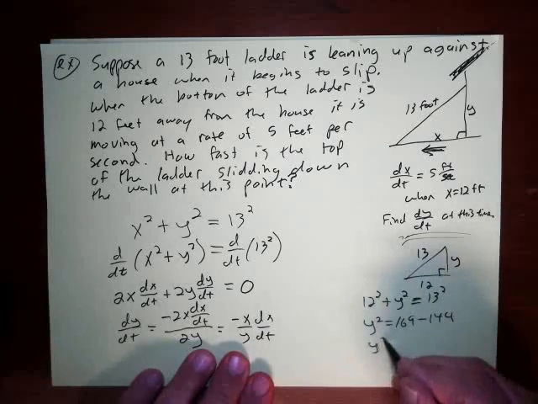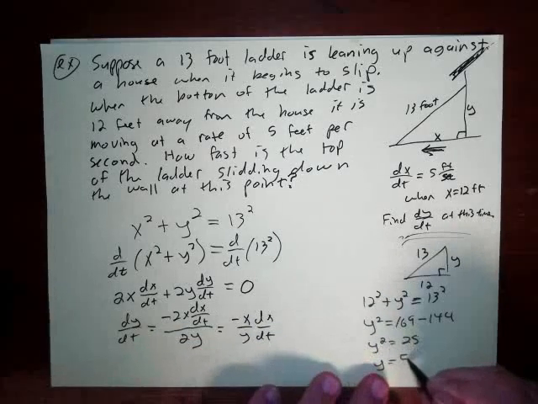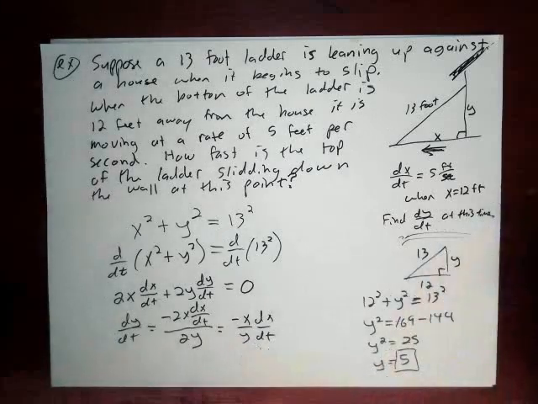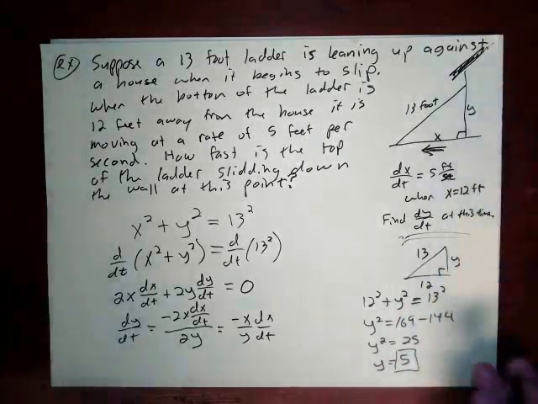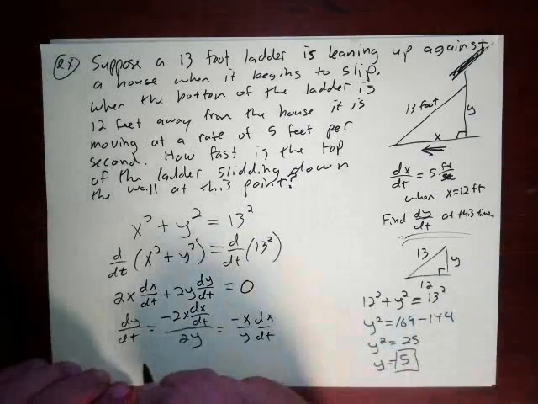And so I get y squared is equal to 25. And you know it's a textbook example when this comes out even. You take the square root and it comes out evenly, right? So y is equal to 5. And so now I can find the rate that I want.